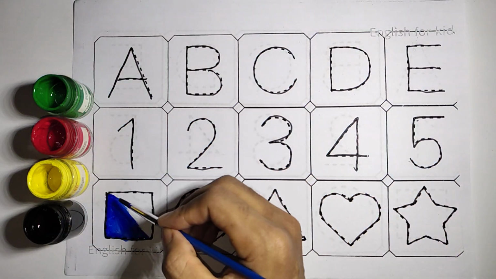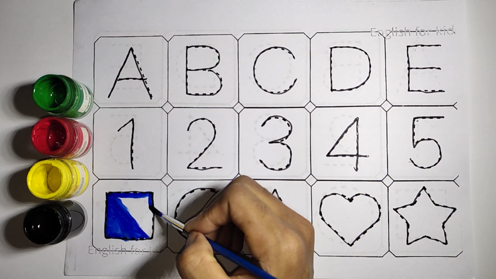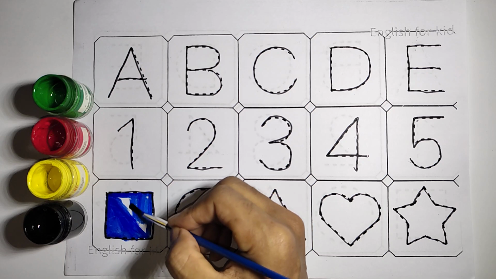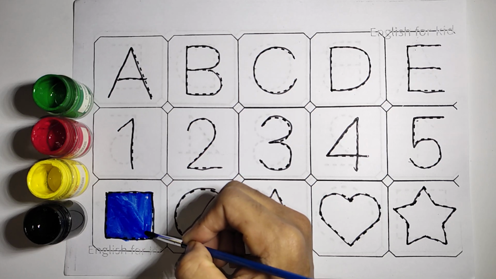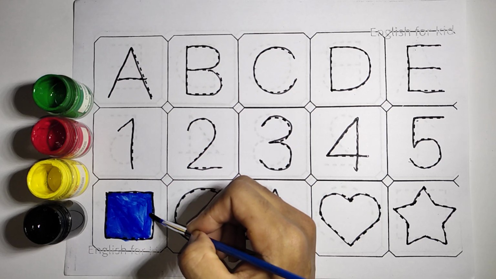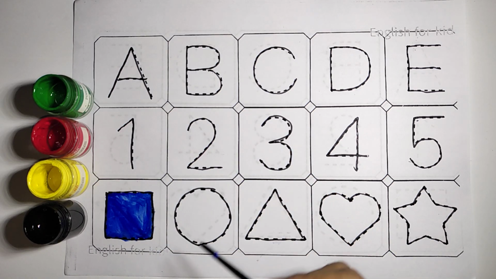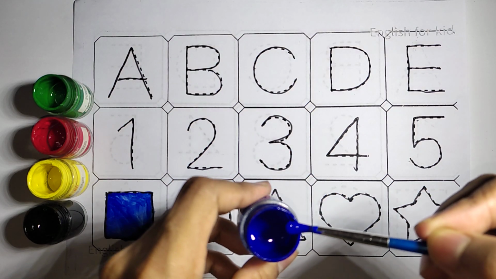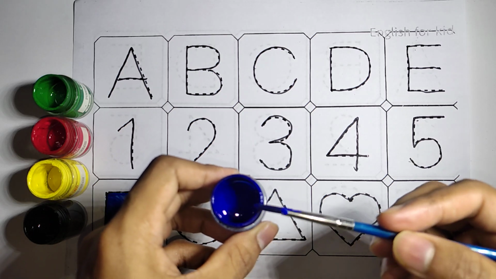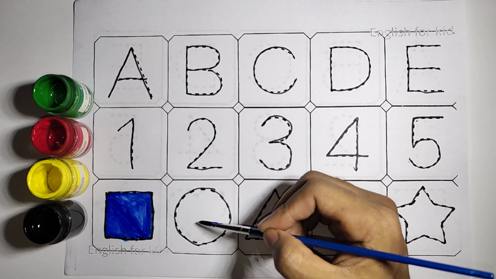Blue color. Kids, the next one is circle. We again use blue color and now we draw the shape of circle.